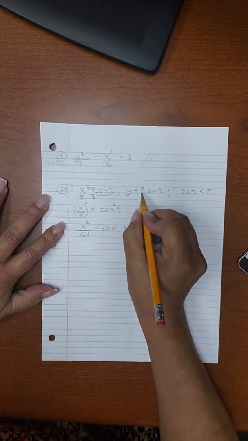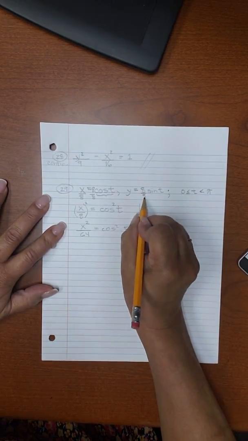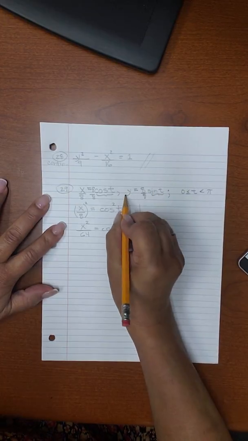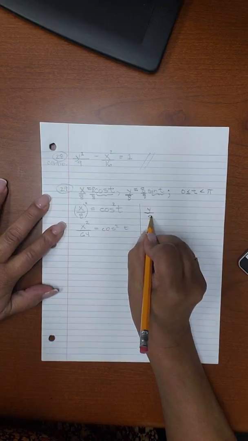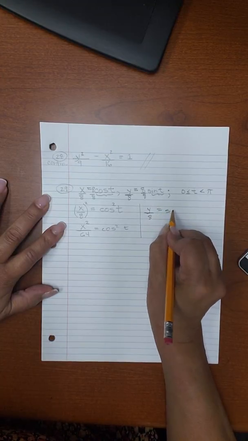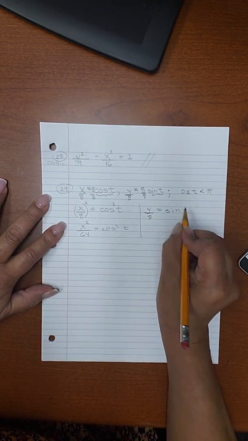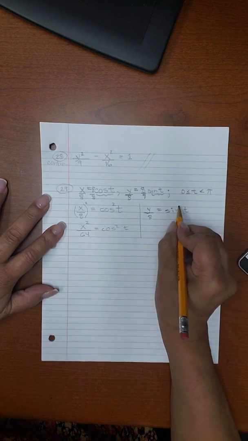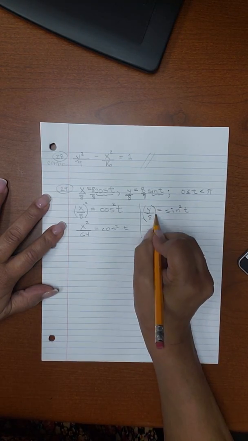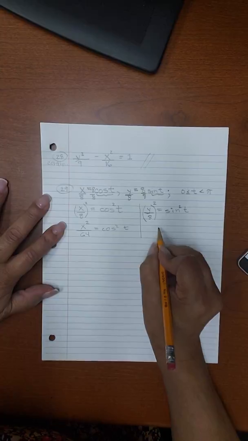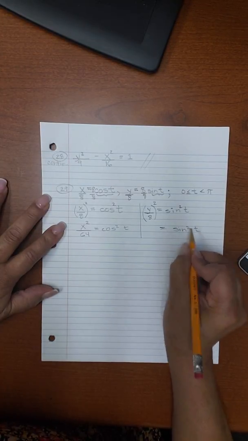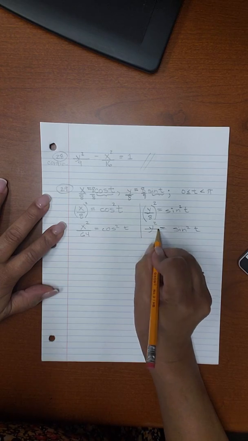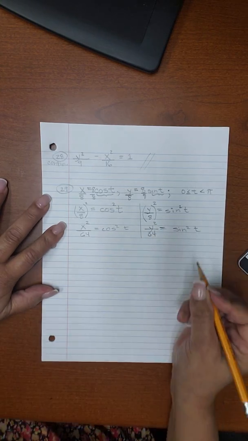Then for the y equation, again, isolate this trig phrase by dividing both sides by 8. Then you'll have y over 8 is equal to sine of t, and so that it fits into the Pythagorean identity, you're going to want to square both sides to get it in its squared form, and then you'll have sine squared t is equal to y squared over 64.